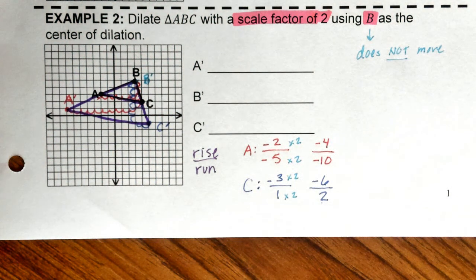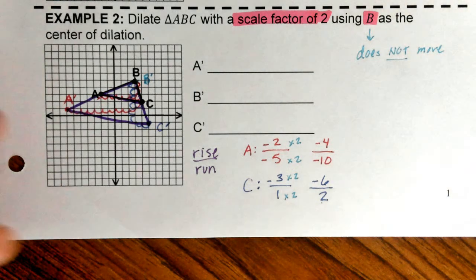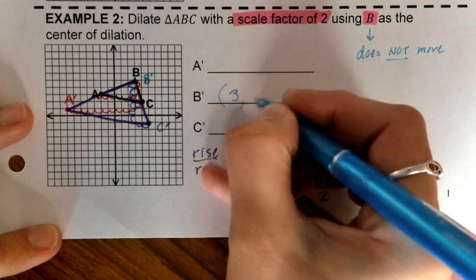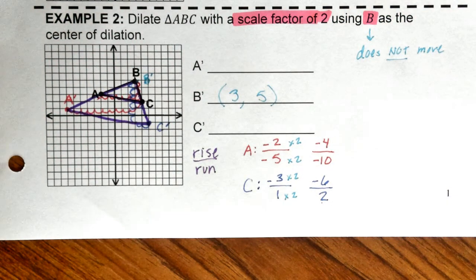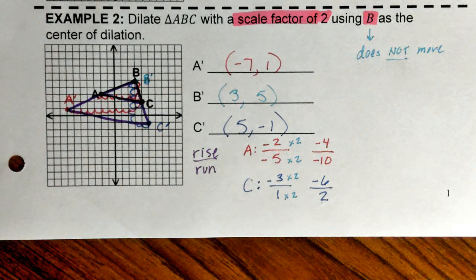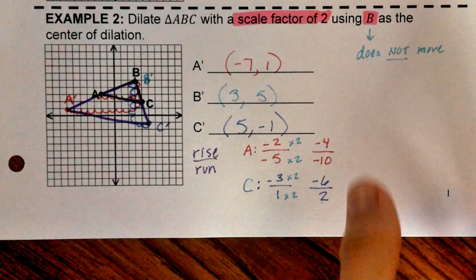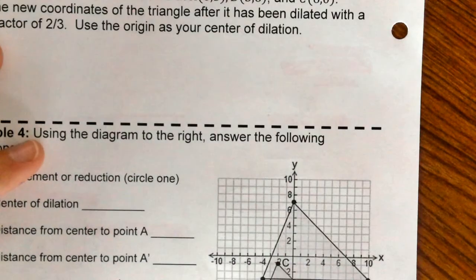Okay? So now I want you to read your coordinates. B prime, we already said it does not move, so B prime is just going to stay at that 3, 5. Okay? So go ahead and read your coordinates, and then these are the coordinates that you should have gotten whenever you read them. Okay? So let's take a look at what happens when we don't have a graph.